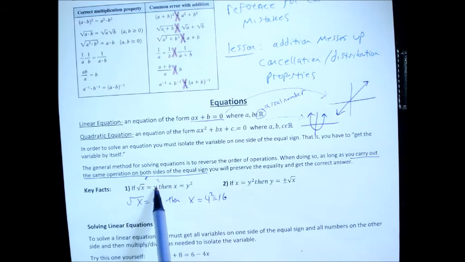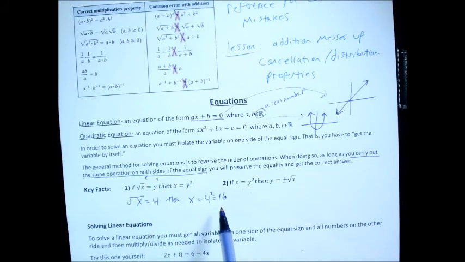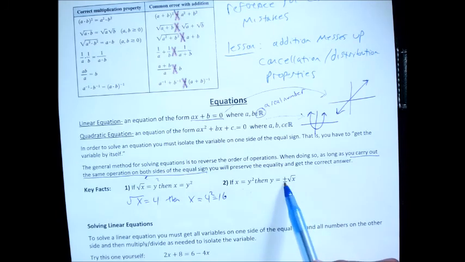It gets rid of the radical and we get a single answer. But I want to remind you, if we start out with something that looks like this, then we solve this by taking a square root, and when we take a square root, we get two answers. We get a plus answer or a minus answer.